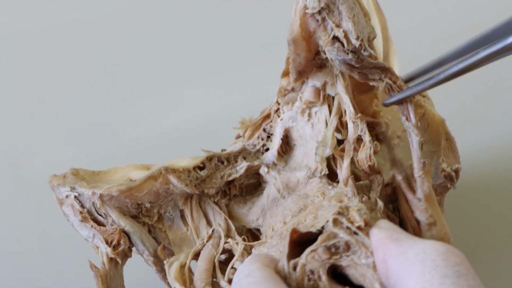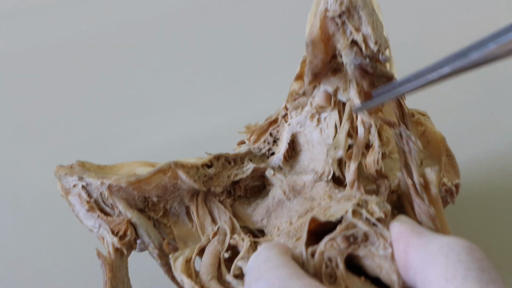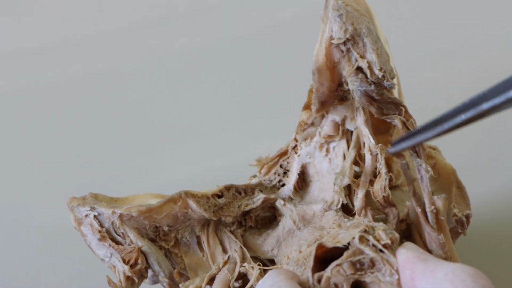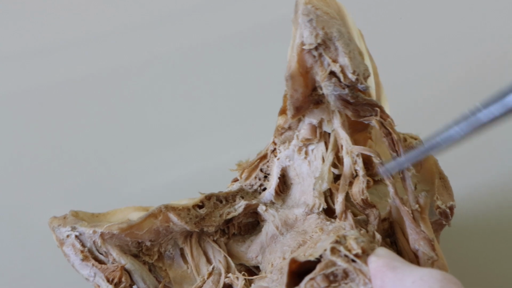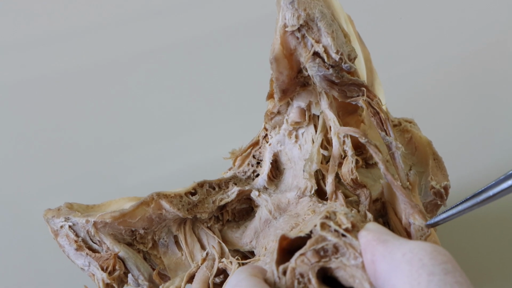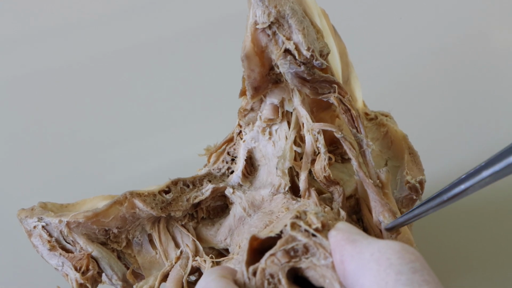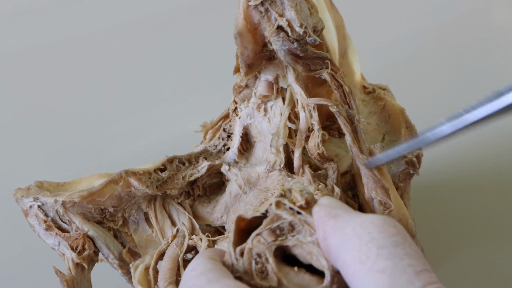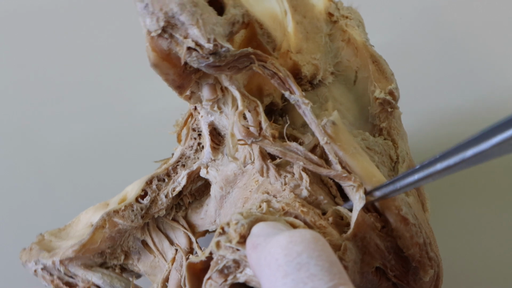And here is the styloid process of the temporal bone, and the muscle that is penetrated by the tendon of the digastric muscle is the stylohyoid muscle, which as you see is attaching to the hyoid bone.